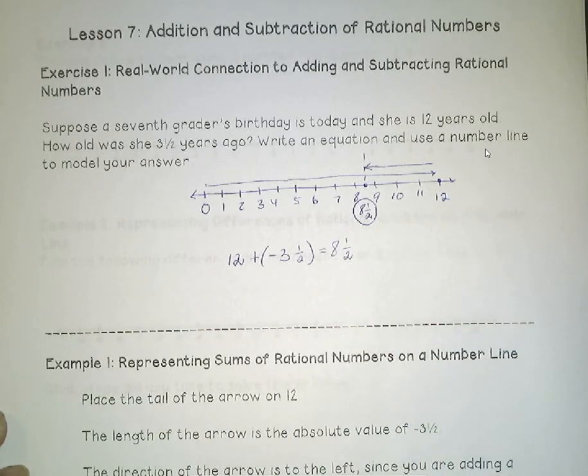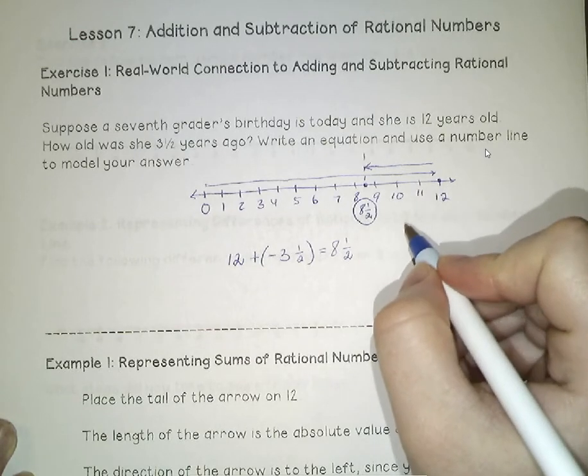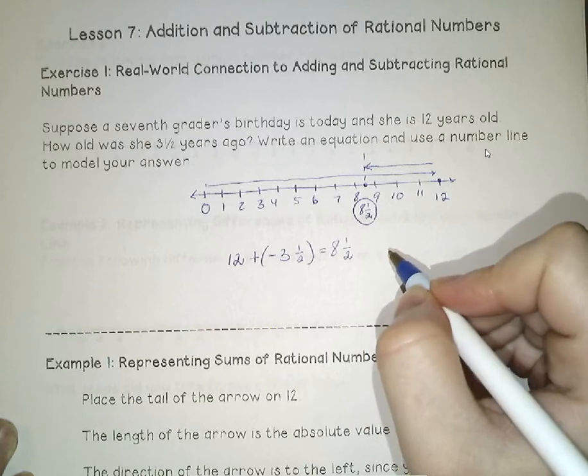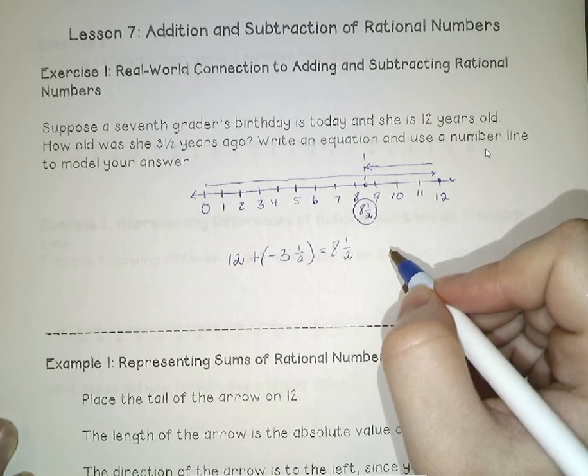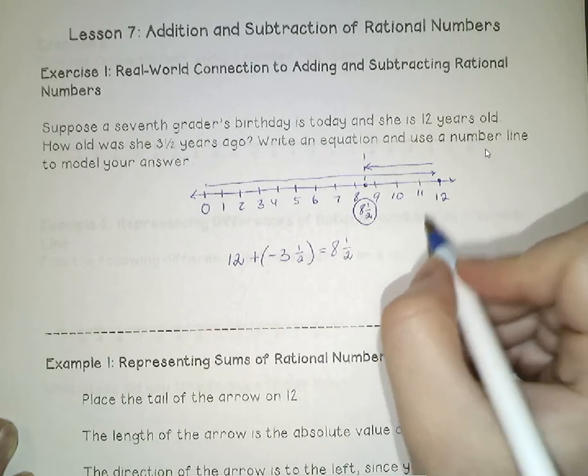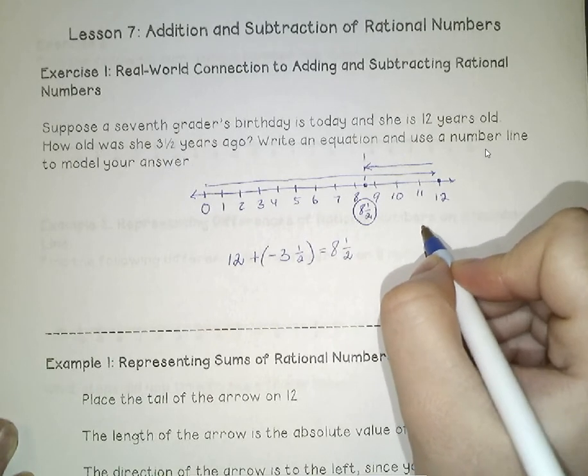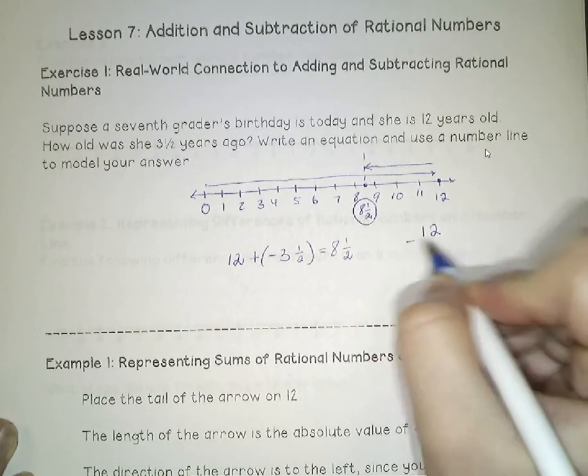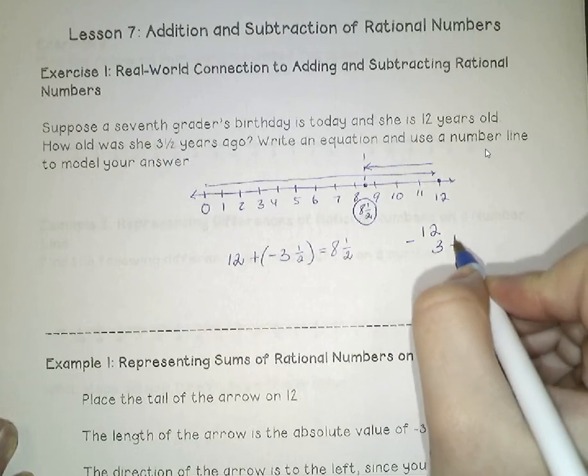How does that happen? Let me show you if you don't remember how to subtract numbers. Since we are subtracting the two numbers and keeping the sign of the bigger arrow, or the bigger absolute value, we are going to subtract from 12, and I'm taking away 3 and 1/2.